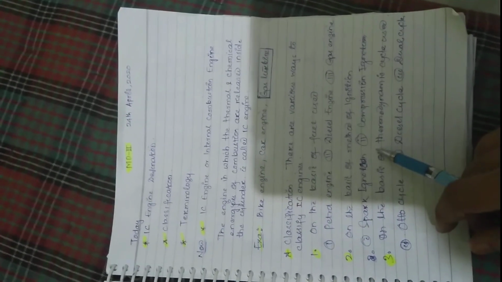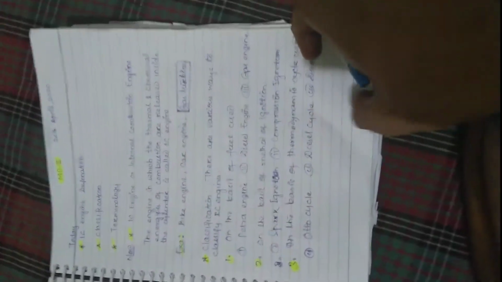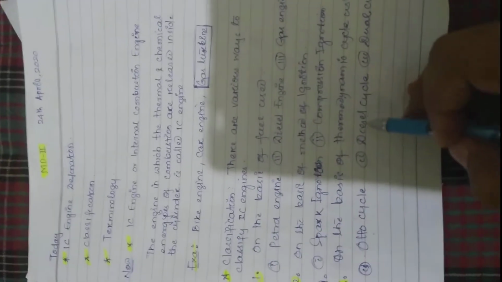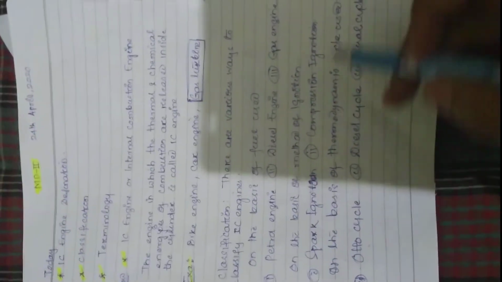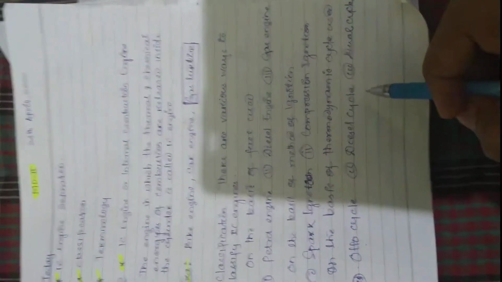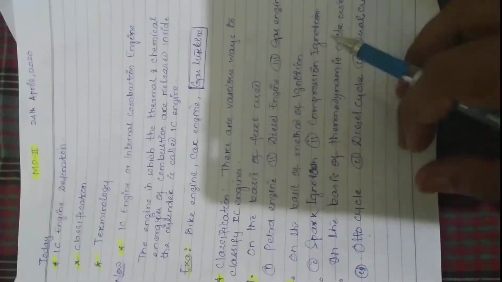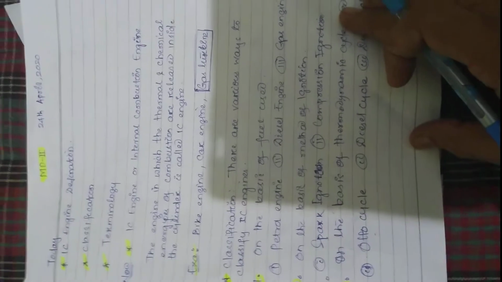Now, on the basis of thermodynamic cycle. What are the cycles used? We have the Otto cycle, diesel cycle, and dual cycle. Generally we do not prefer the dual cycle. Generally Otto cycle and diesel cycles are used for your engines.